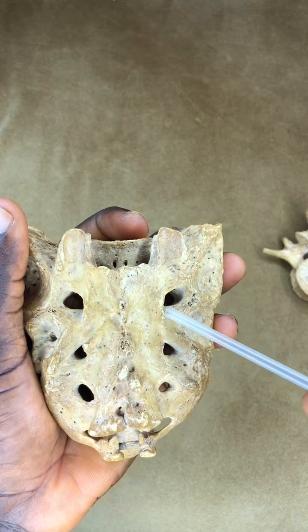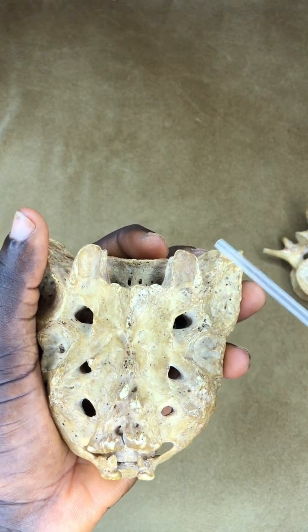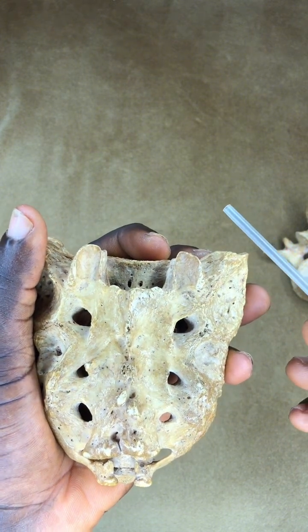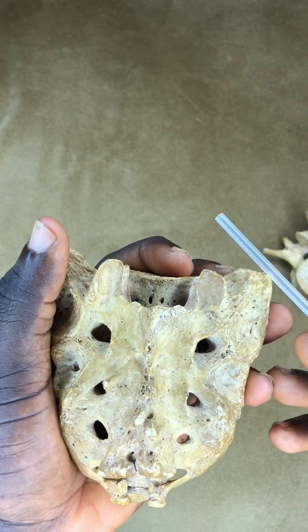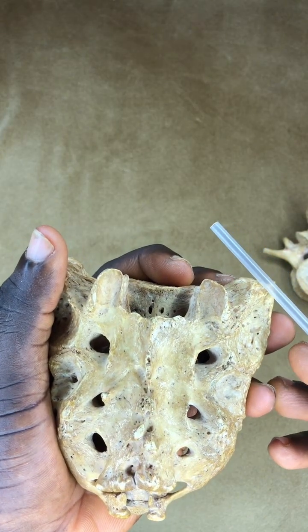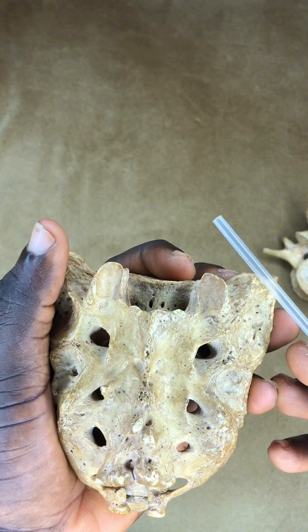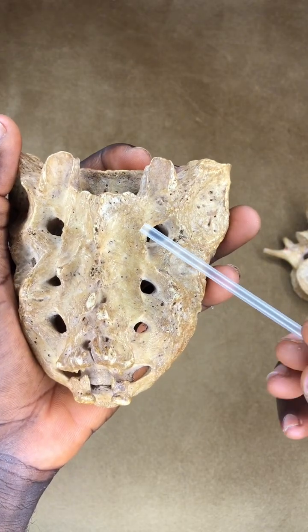This intermediate crest, which is formed by the fusion of the sacral articulating processes, provides a site of attachment of the ligament of the pelvis. And that ligament is called the posterior sacroiliac ligament.